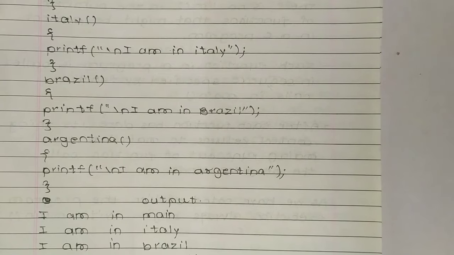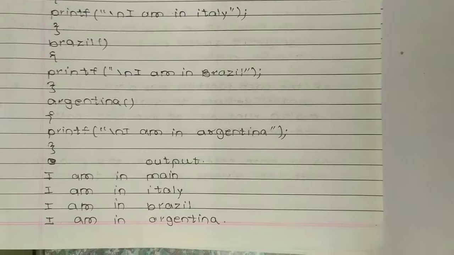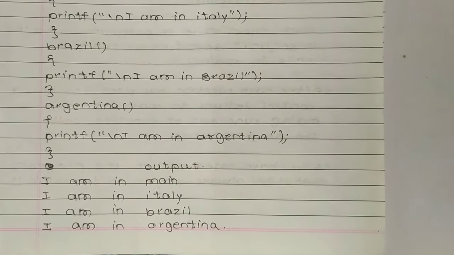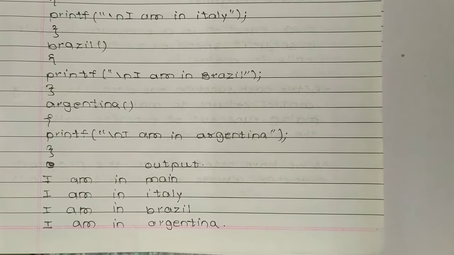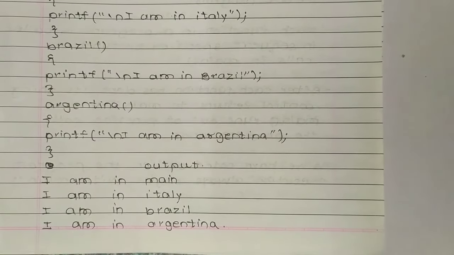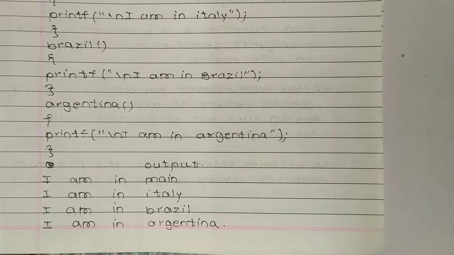So let us see the output of this program. The output is first I am in main, then I am in Italy, I am in Brazil and I am in Argentina.